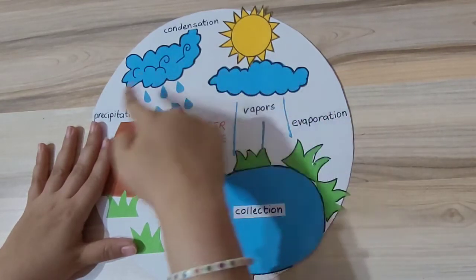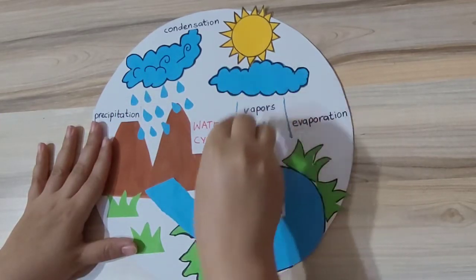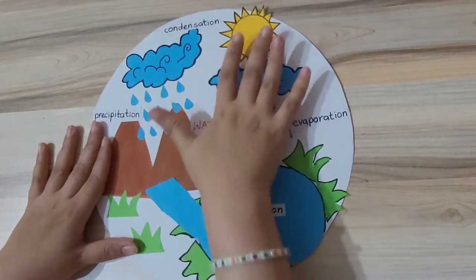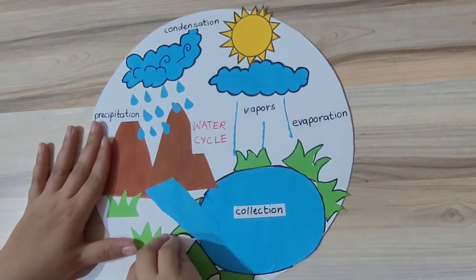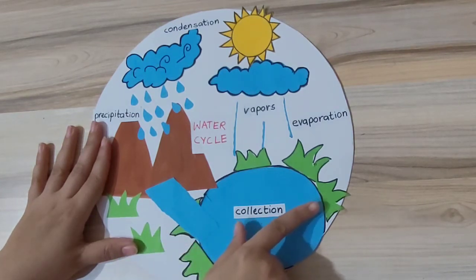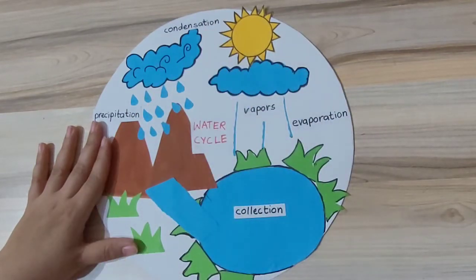It circulates between oceans, atmosphere, that means our clouds, and then again into land, and this again will move on to the ocean.